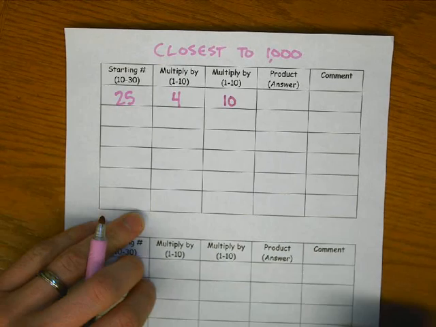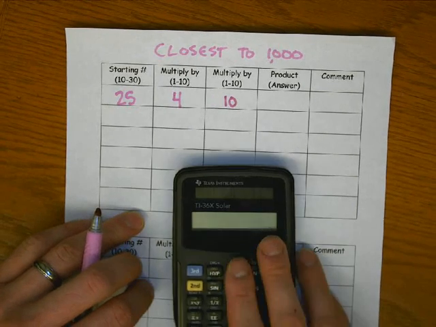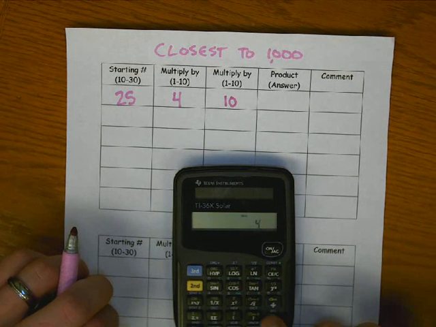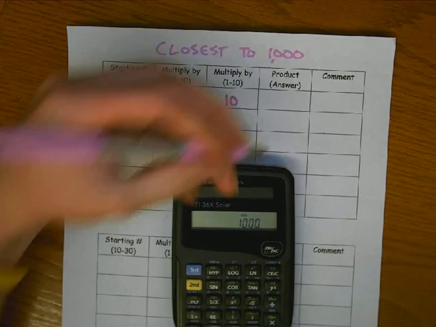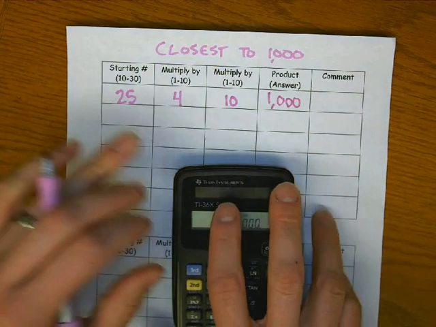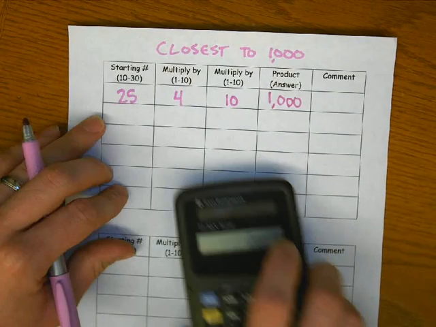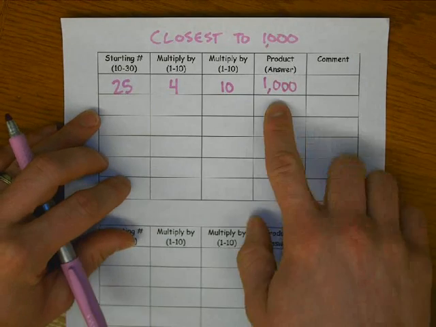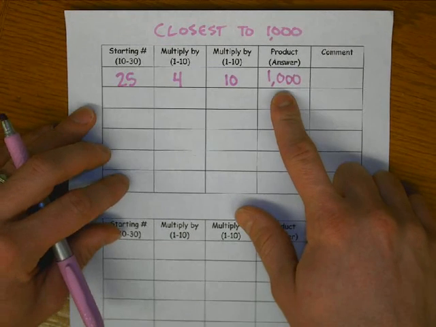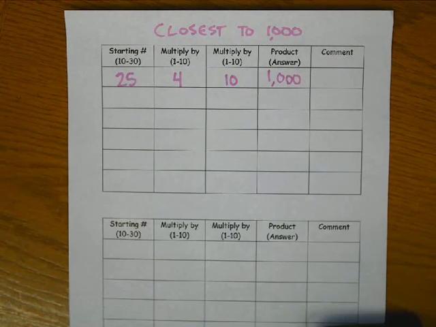We'll take out our calculator, and some of you might already know the answer. We have 25 times 4 times 10 equals 1000. Luckily I rolled a 25 and I can use those numbers. 25 is easy for me to multiply in my head, but the idea is I wanted to get as close to 1000 as possible, and as luck would have it, I got exactly 1000.